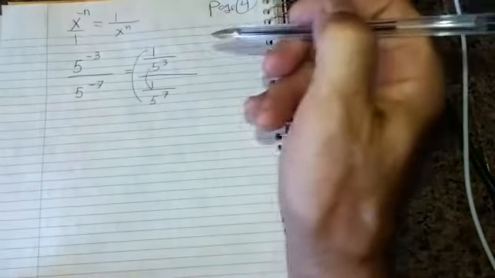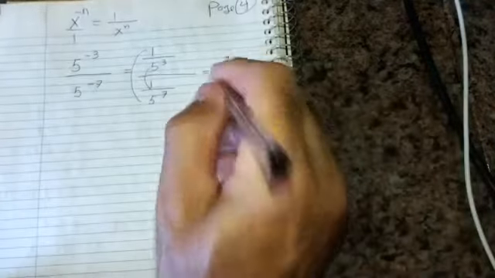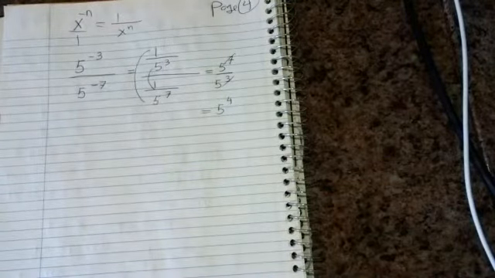And then you multiply these two and these two. These two are further away from the other numbers. So that would make it 5 to the power of 7 divided by 5 to the power of 3. Cancel, cancel, it is 5 to the power of 4. Okay.